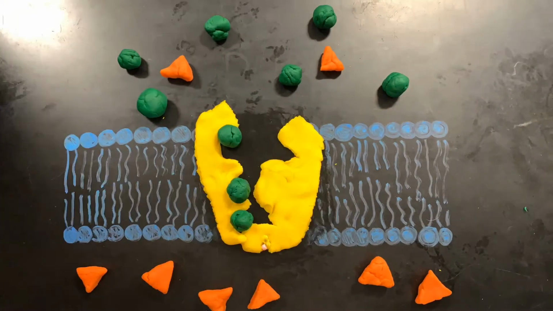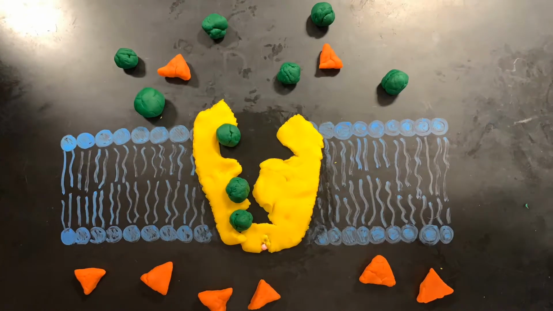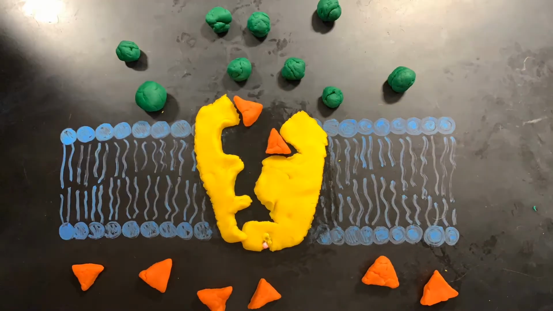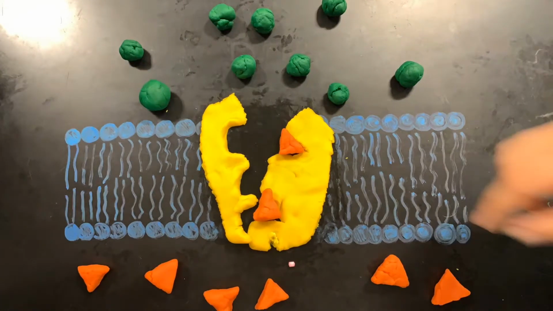This causes a chemical change that changes the shape of the carrier protein, which gives the sodium ions access to the outside of the cell. The sodium ions move out of the carrier protein and exit the cell. 2 potassium ions move in, attaching to the inner walls of the carrier protein.